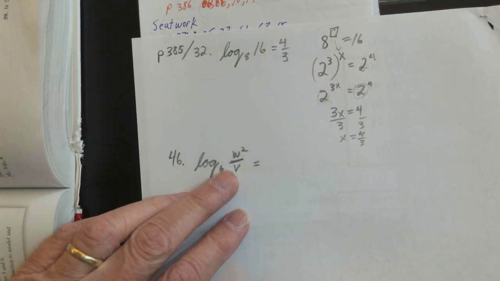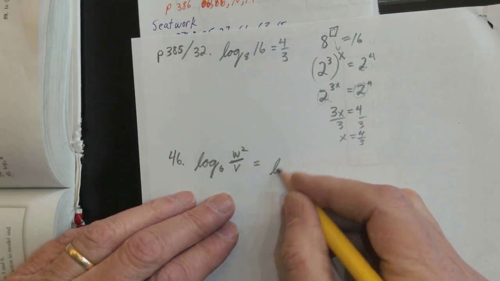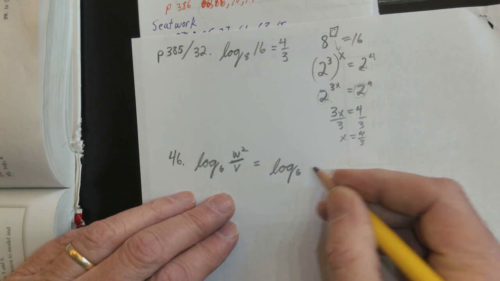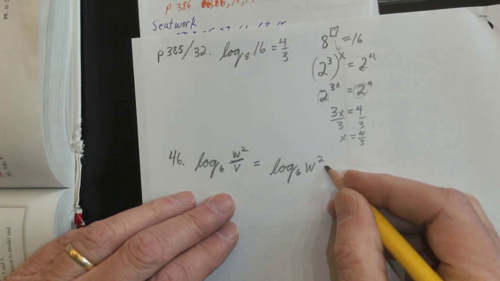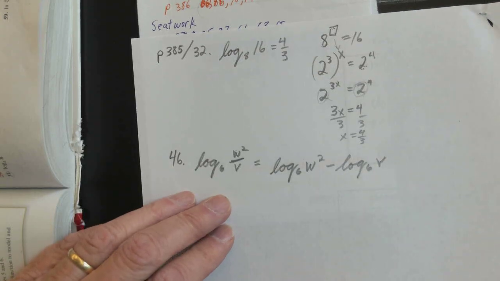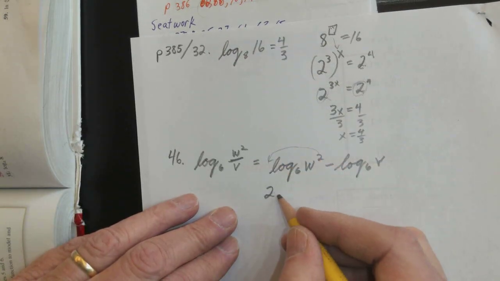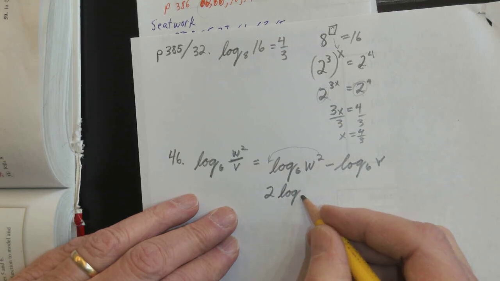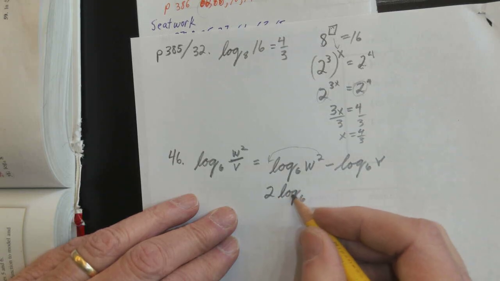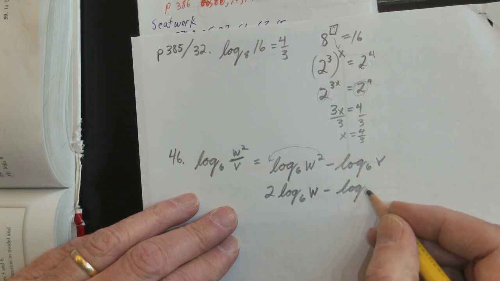What goes with division when we're subtraction? So we're going to have 2 logs now. Log base 6 of w squared minus log base 6 of v. All right, and then I'm going to pull that 2 in front with exponent property. 2 times log base 6 of w minus log base 6 of v.